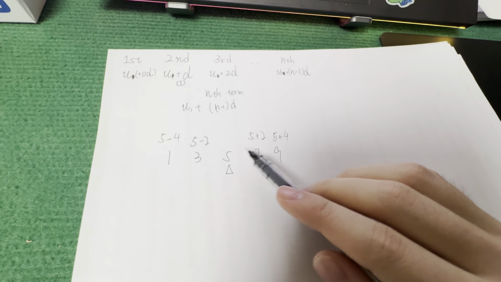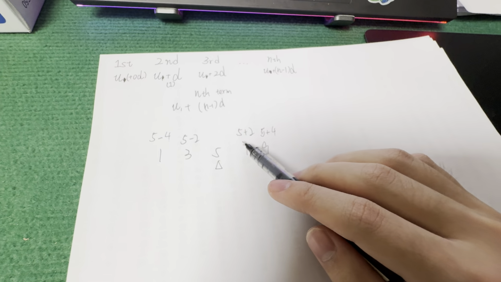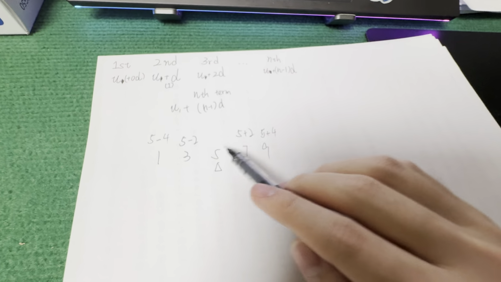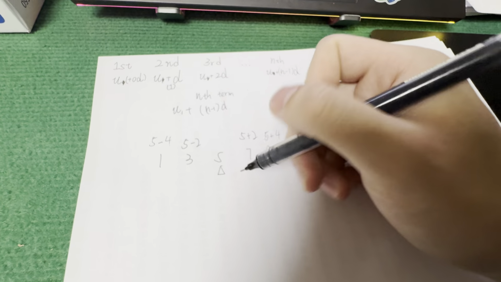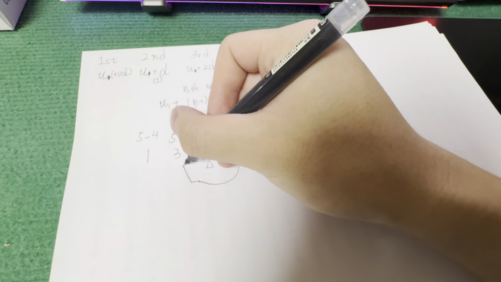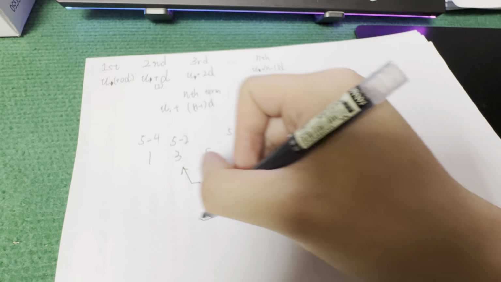Now we see 7 is 2 more than 5, and 3 is 2 less than 5. So why don't we let 7 share 2 with the 3? For 9, we will share 4.